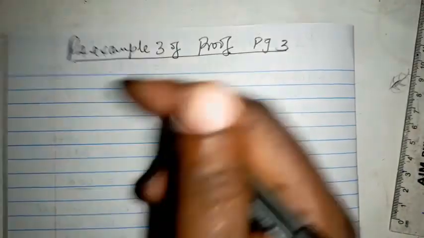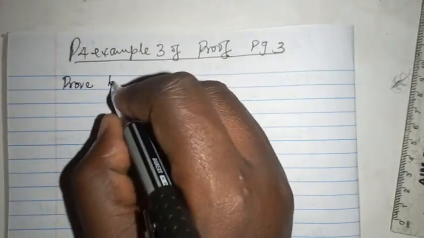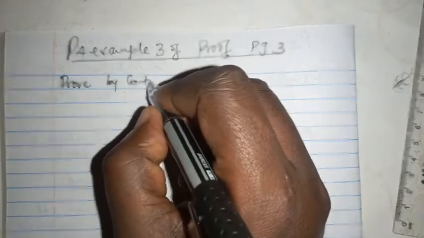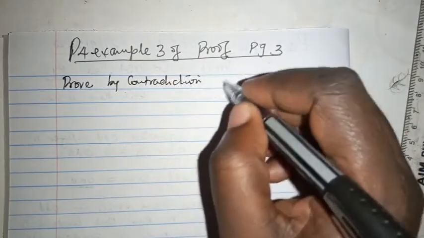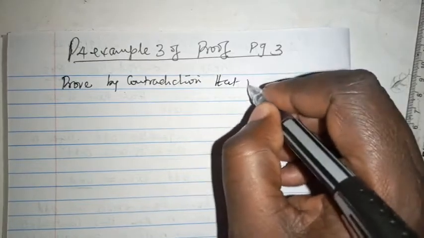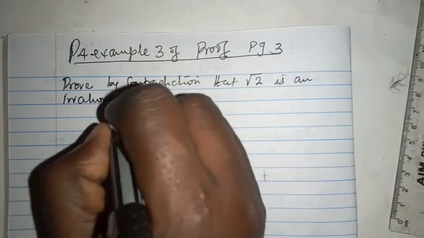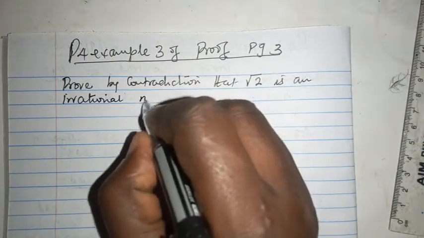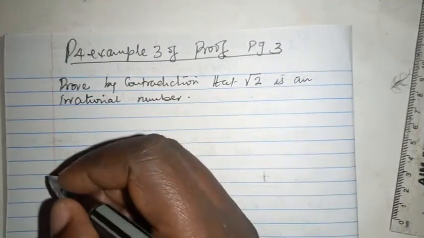We will be explaining example 3 of chapter 1, Pure Mathematics 4, on page 3. In this one, prove by contradiction that the root of 2 is an irrational number. The root of 2 is an irrational number.